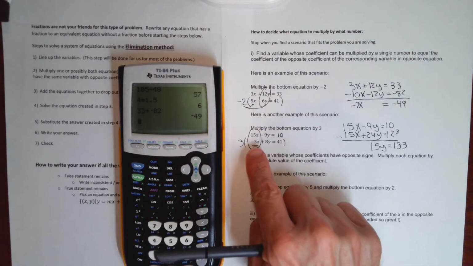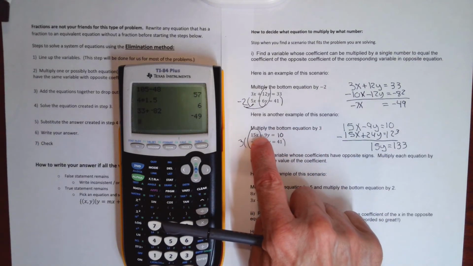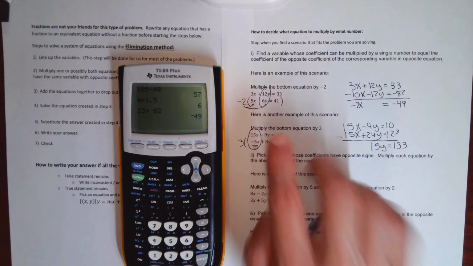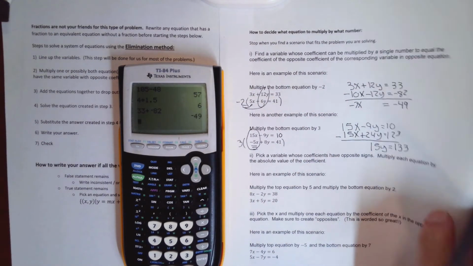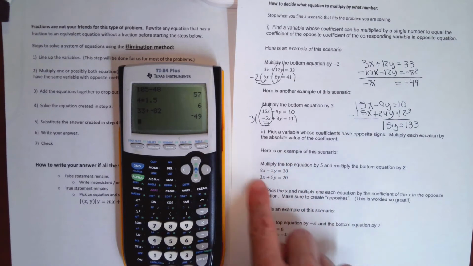If you have one number, one coefficient that you can multiply by a single number to equal the coefficient above or below it, that's what I would generally do. That's my first go.